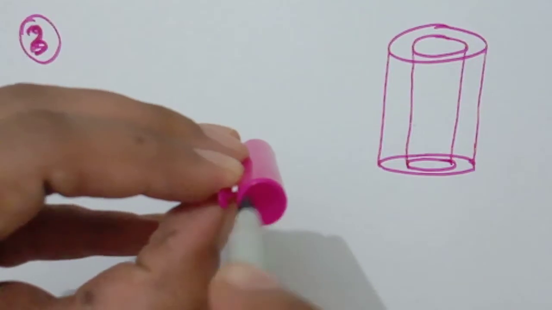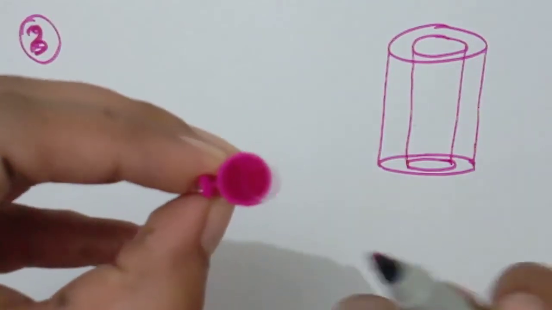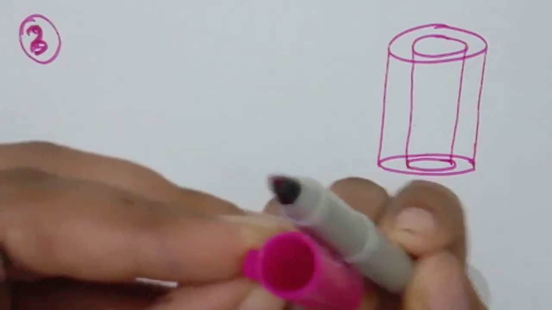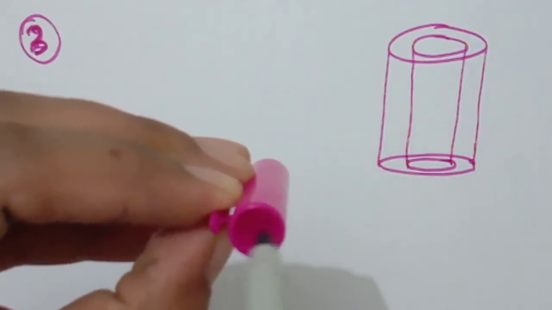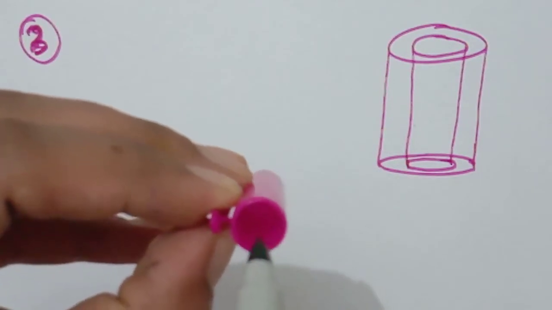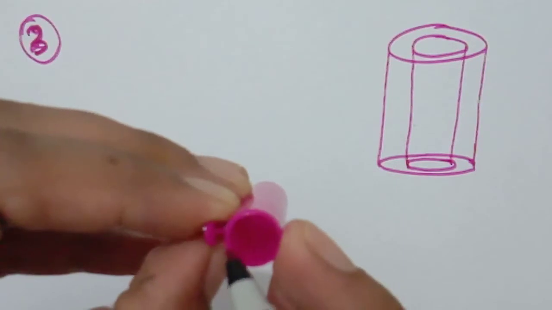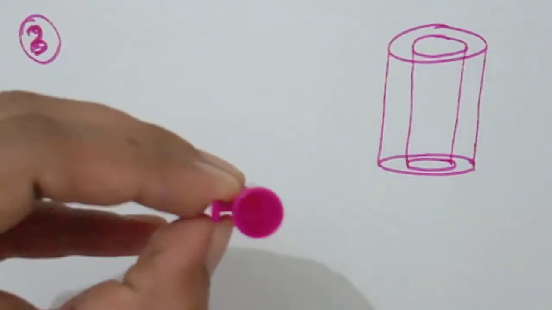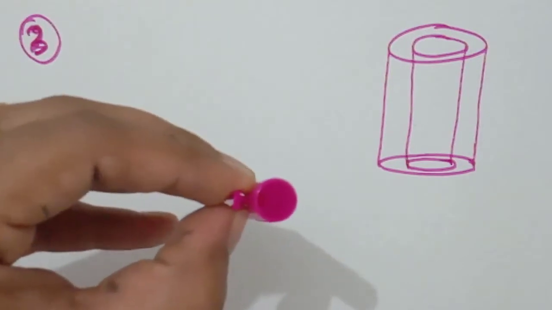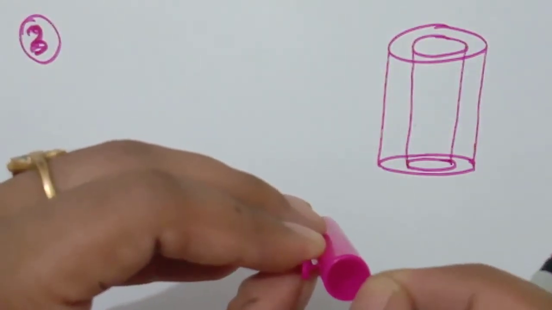This internal part is called the inner cylinder and this is called the outer cylinder. So the diameter present on the inside is called the inner diameter, and when we take a diameter from this edge to this edge, then this is the outer diameter. So it means inner and outer means we have some thickness.